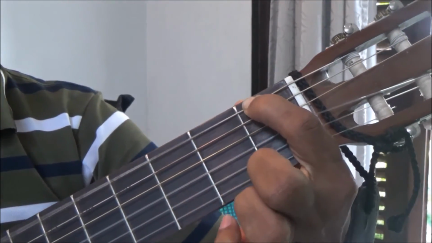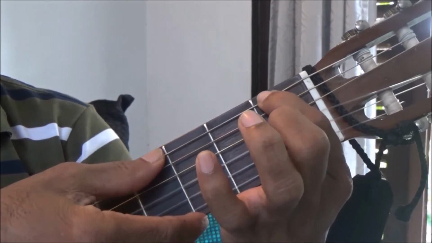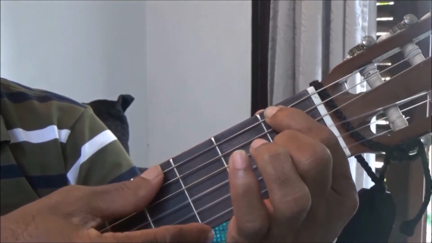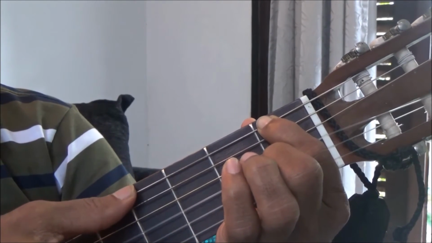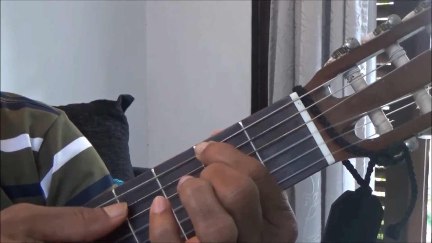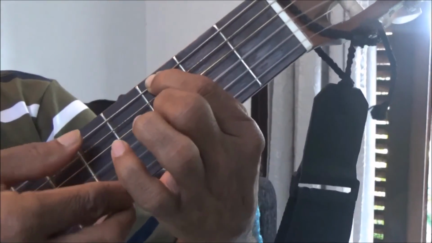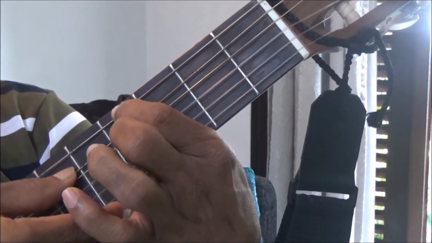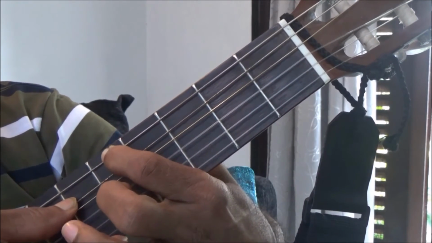So this is F. This is E and this is F because there is no E sharp. Straight away it's F. One step higher than E is F. The next step is F sharp. Next is G. Then, yes, you are right, G sharp, and the next is A.